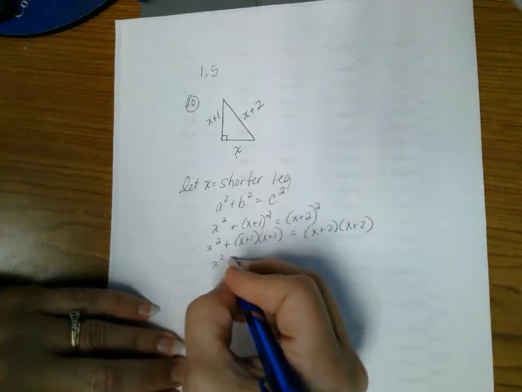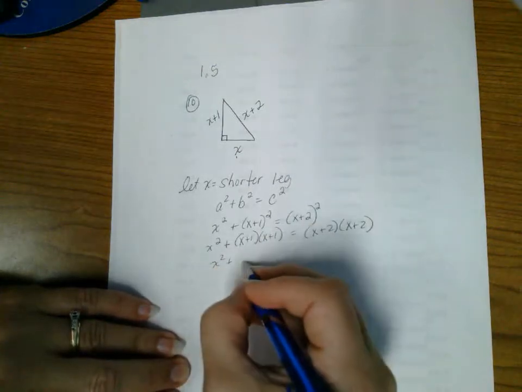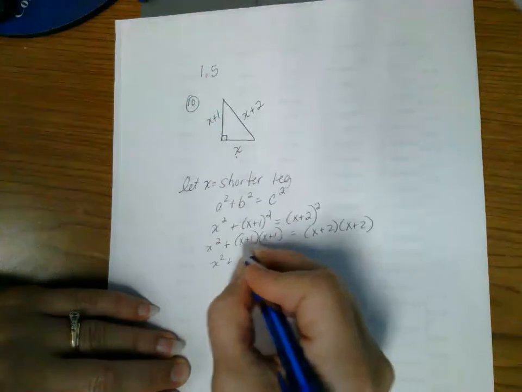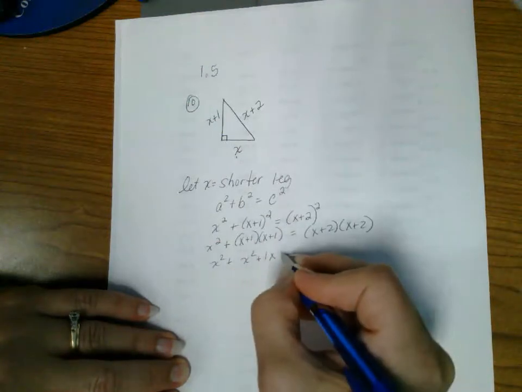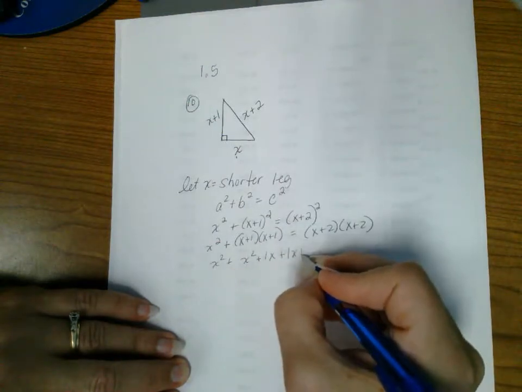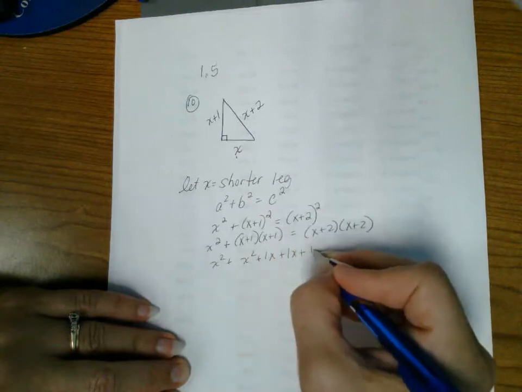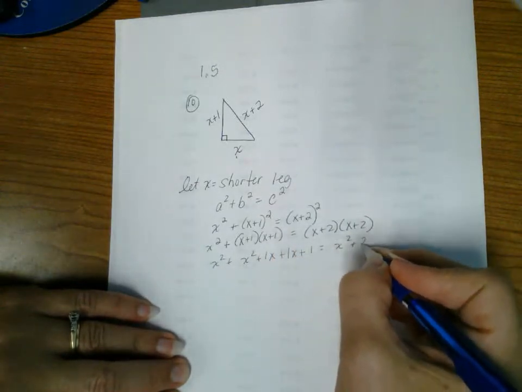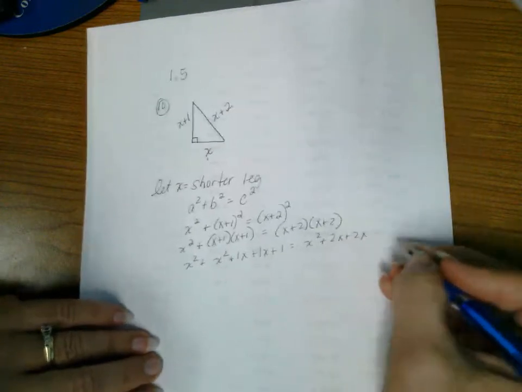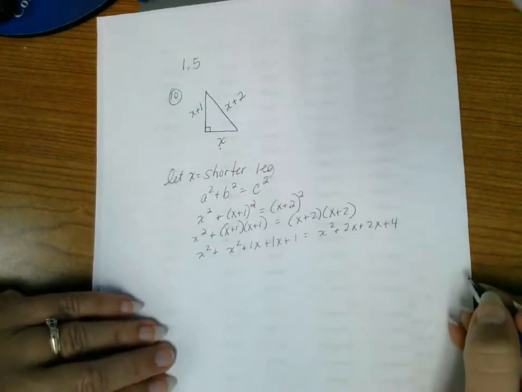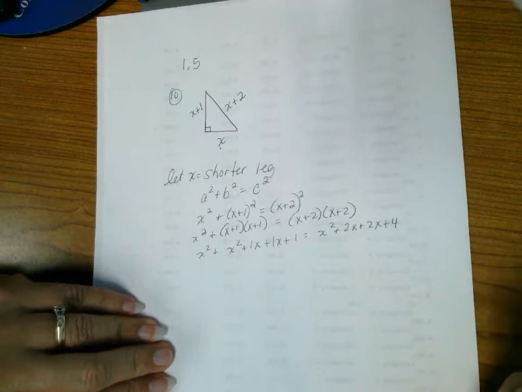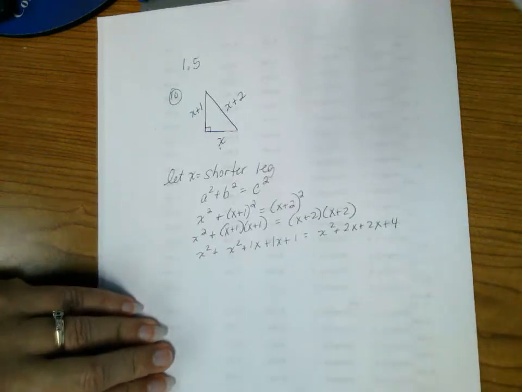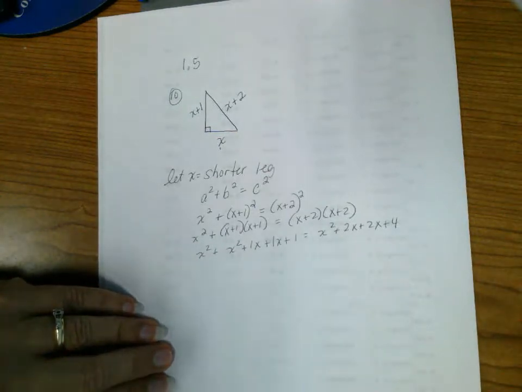All right, so the FOIL method would be first is x squared, outer is 1x, inner is also 1x, and the last times last is 1. Same deal over here, FOIL that out, and you have a bunch of terms there. So you need to clean that up, and it looks like it's going to be a quadratic, and you kind of know in 1.5 they're quadratics.